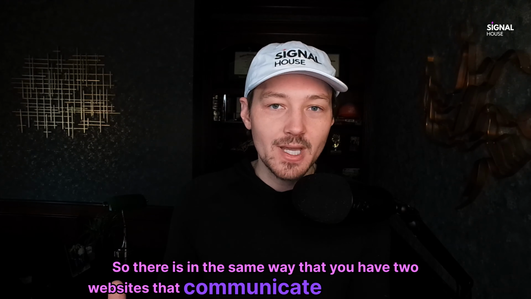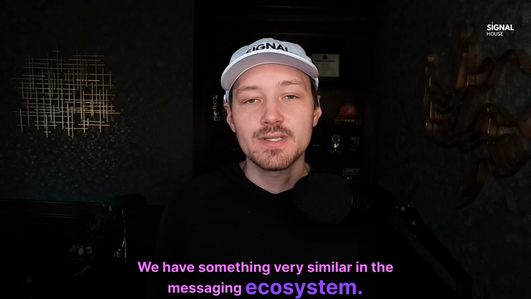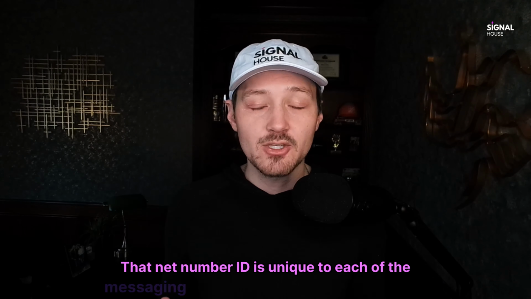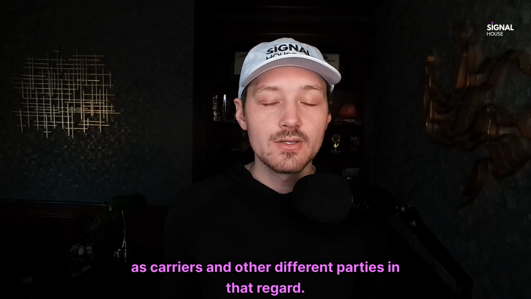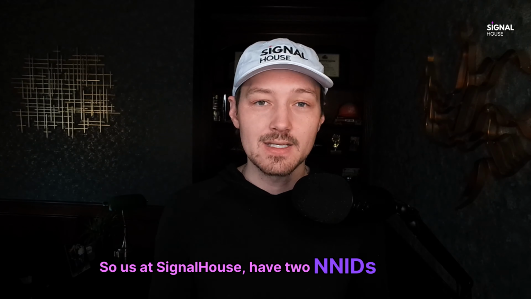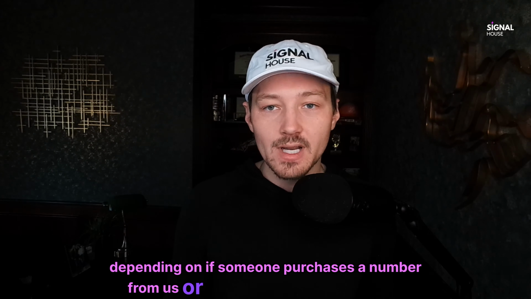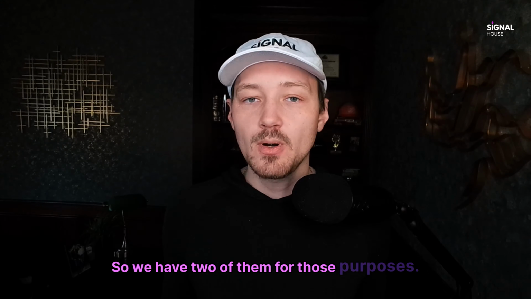The other is just communication between databases and different infrastructure. So there is, in the same way that you have 2 websites that communicate together via an IP address, where they're able to identify the different websites, we have something very similar in the messaging ecosystem. It's called an NNID, or a net number ID. That net number ID is unique to each of the messaging providers in the ecosystem, as well as carriers and other different parties in that regard. So us at Signal House, we have 2 NNIDs that are associated with our company that we use depending on if someone purchases a number from us or if they port a number into our service. So we have 2 of them for those purposes.